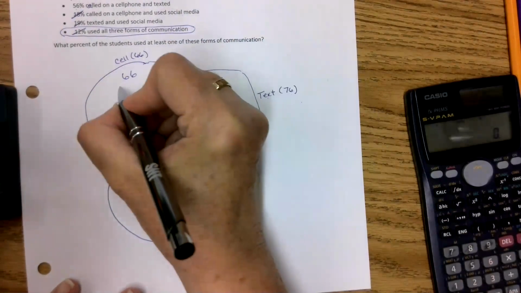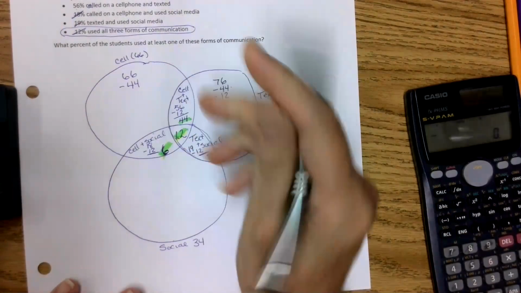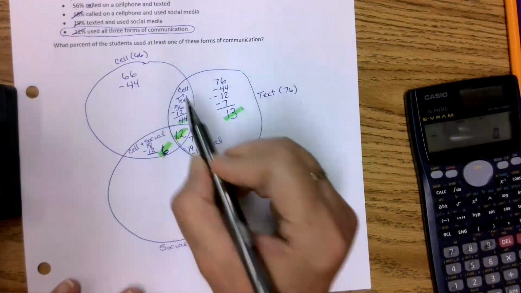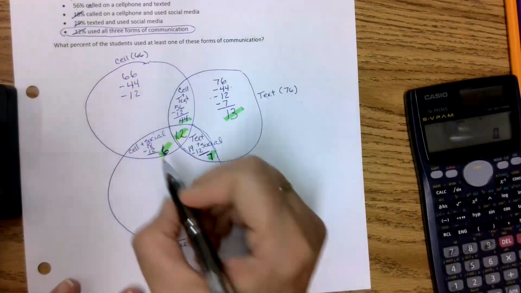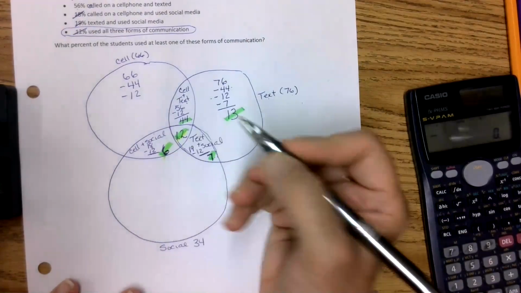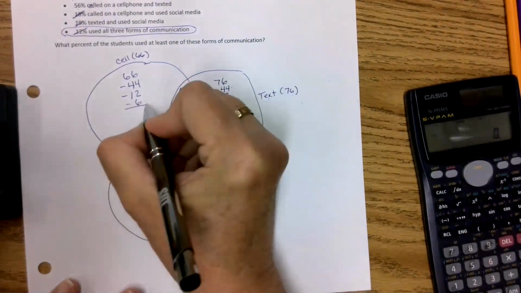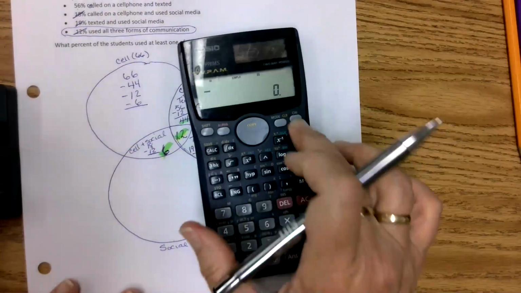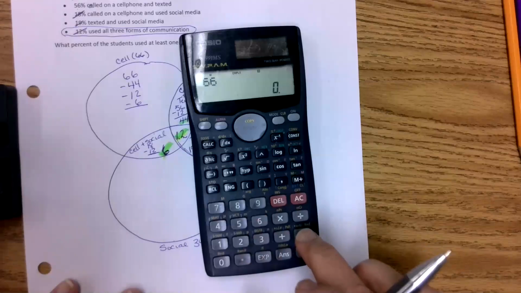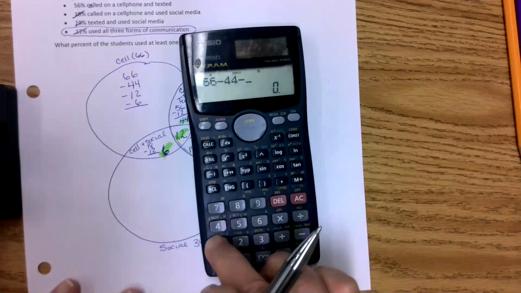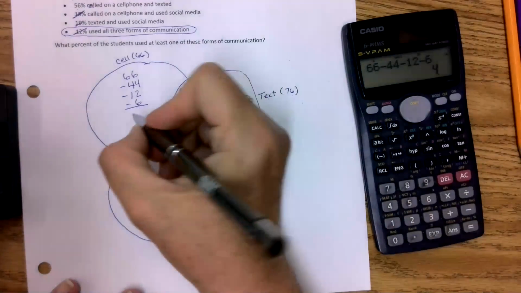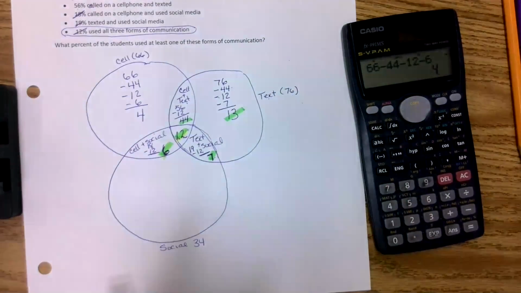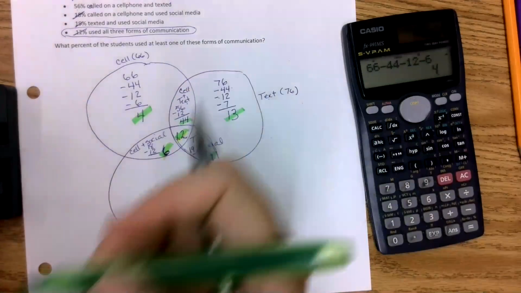But we already counted the ones that also texted and the ones that used all 3. And we counted the 6 students that also were using social media. Minus 44, minus 12, minus 6. It's only 4 of them. Okay, that's all right. I'm not going to worry yet.